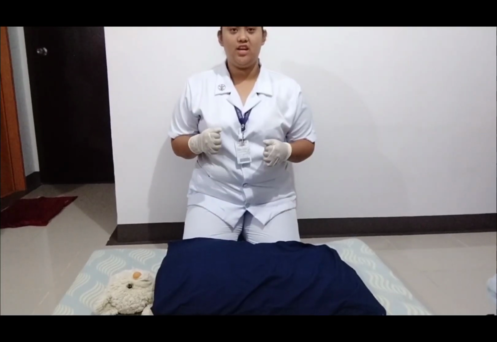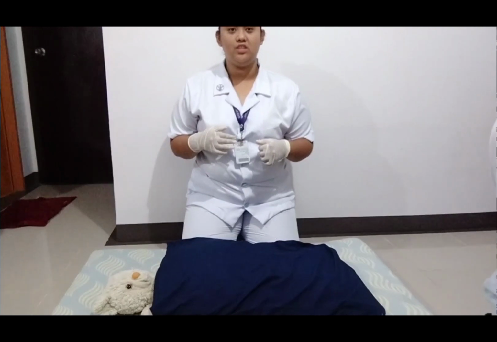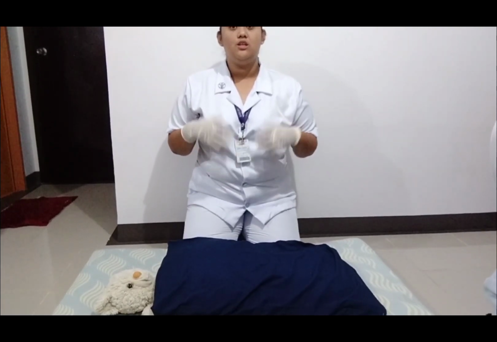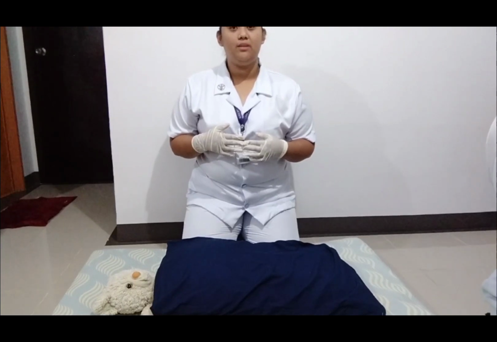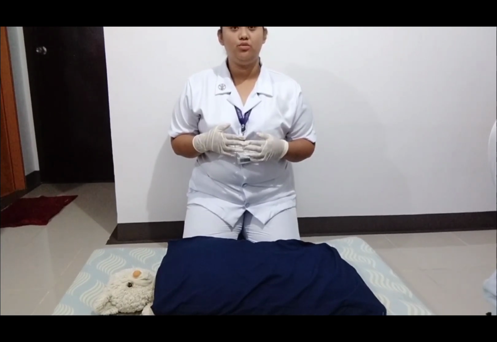Now, if the patient is a child, children are within the age range of 1 year old to 8 years old. So, we'll have to perform the chest compression using one hand. Place the heel of one hand still at the lower half of the breastbone and then give the patient 30 compressions and 2 rescue breaths.